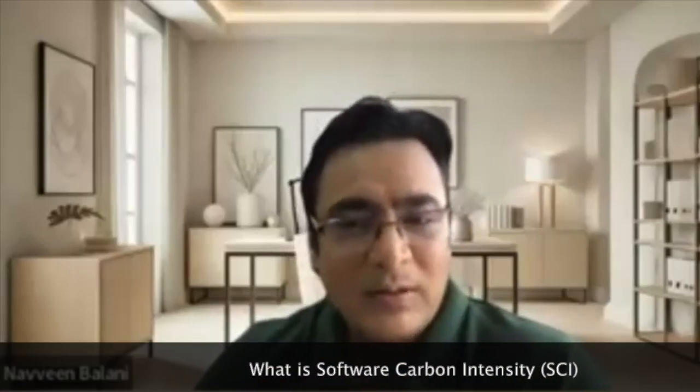So think of SCI as an open source specification that is created for the tech community, and it's easy to implement. SCI is basically a score per unit of output. The score can be, for instance, carbon per user, carbon per transaction, or maybe carbon per AI prompt for a generative AI application. And a lower SCI score is better.